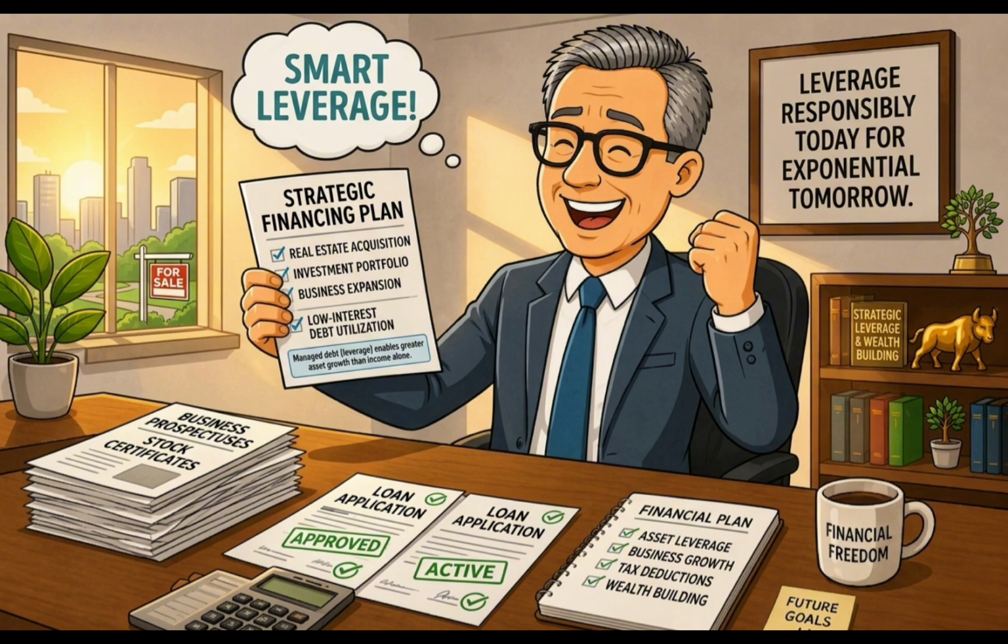Two main types of liabilities. 1. Current liabilities, due within 1 year: accounts payable, short-term loans, accrued salaries, unearned revenue. 2. Long-term liabilities, due after more than 1 year: mortgages, bank loans payable over several years, bonds payable.